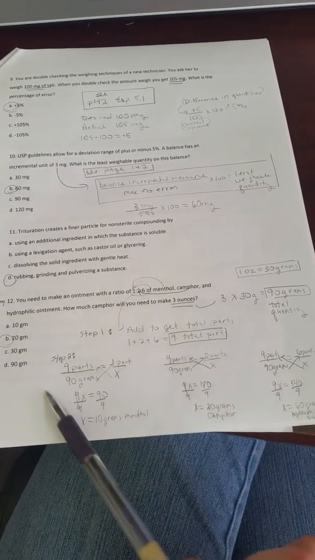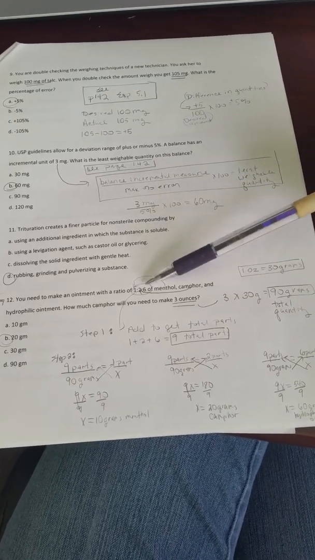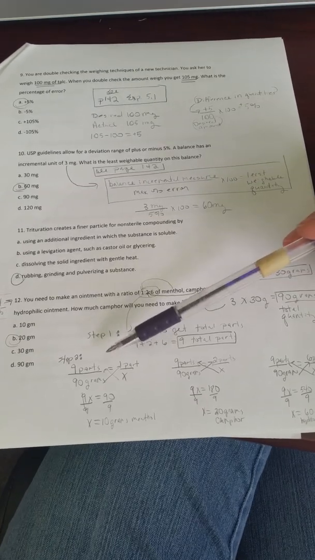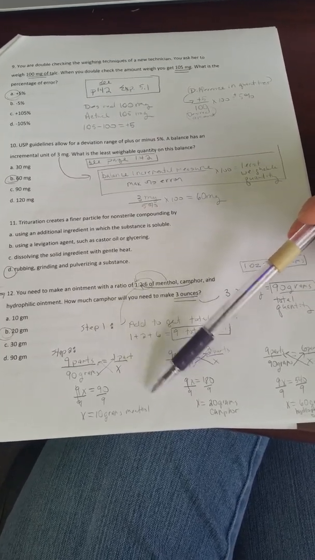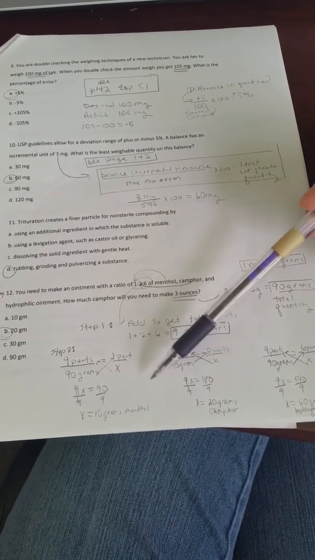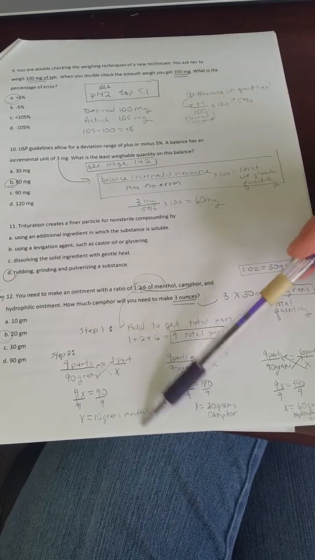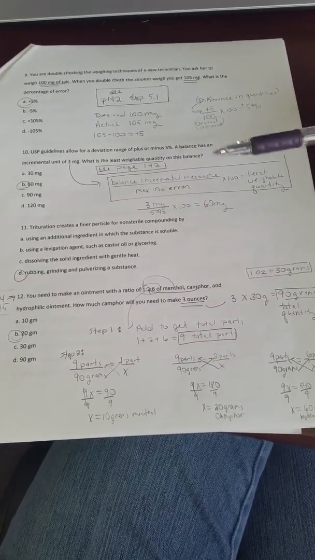So then we're going to use this proportion to figure out what percentage the first part is. If 9 parts is 90 grams, then 1 part is how many grams? All you do is cross multiply. That gives us 10 grams on that one. And since it correlates with the 1 and the menthol, then we know that goes with the menthol.